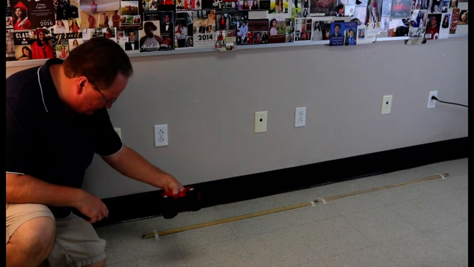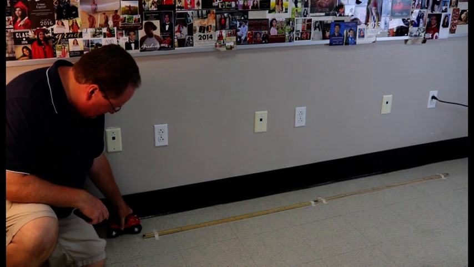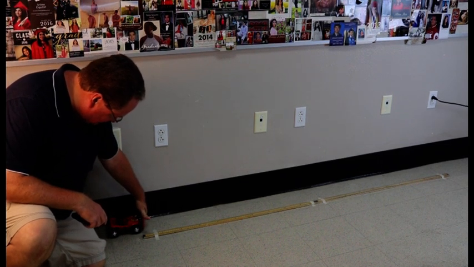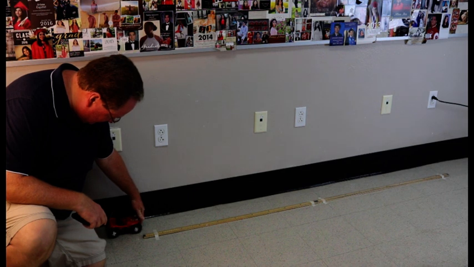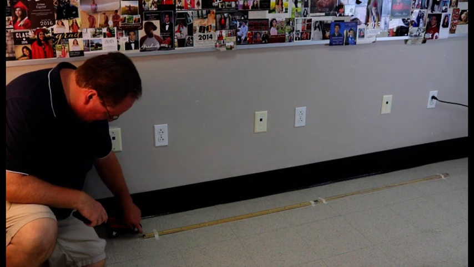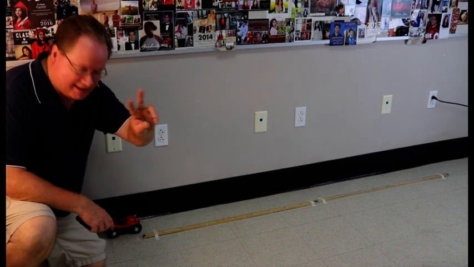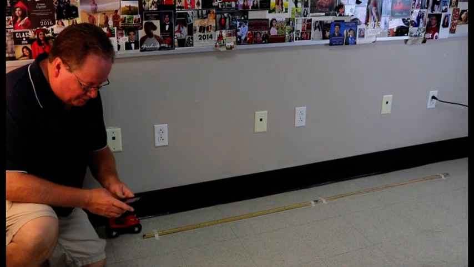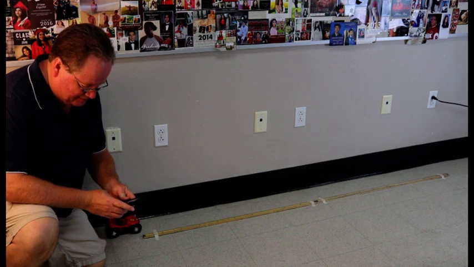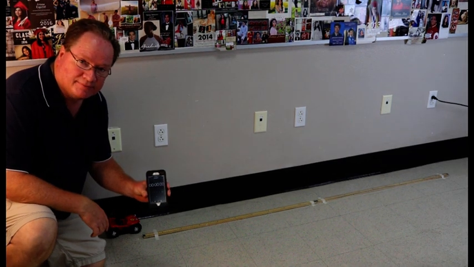I got my toy car here that I'll turn on in a minute. And I'm going to start it from the very front. I'm going to have the very front of the car right at 0. We're going to go 2 meters, that's our distance. And while it's rolling, I'm going to be running my timer.